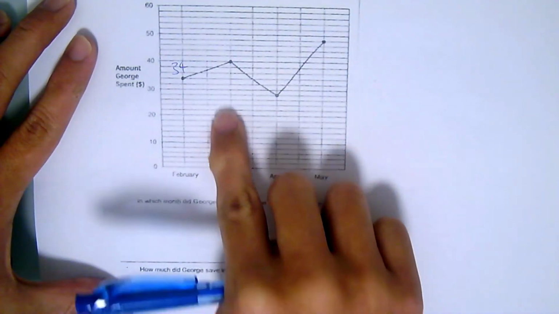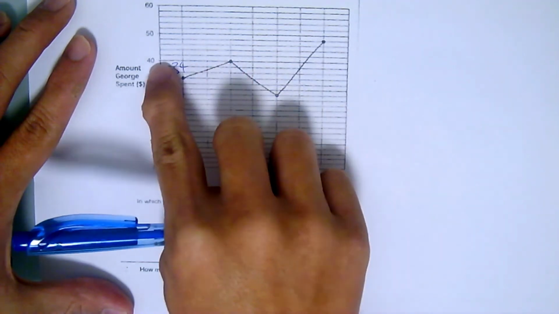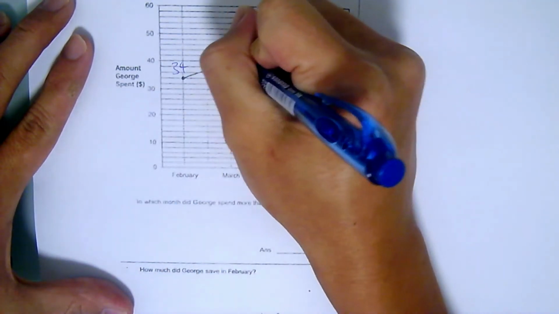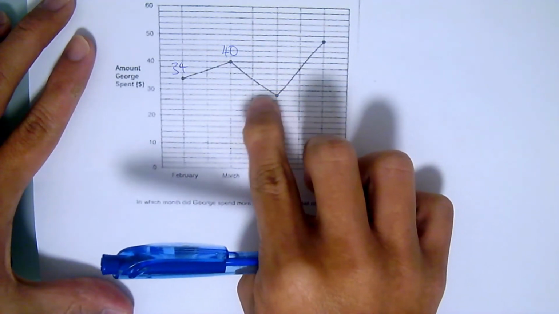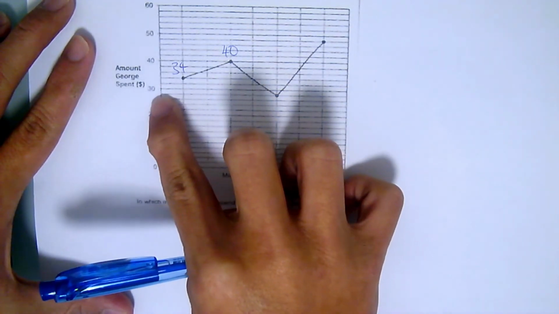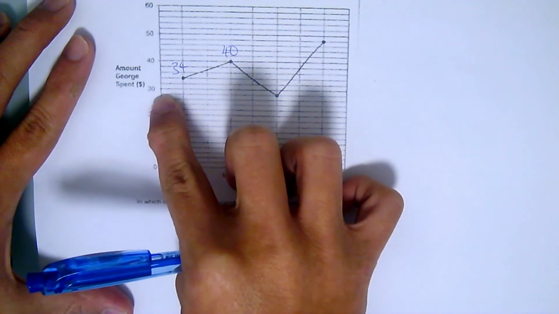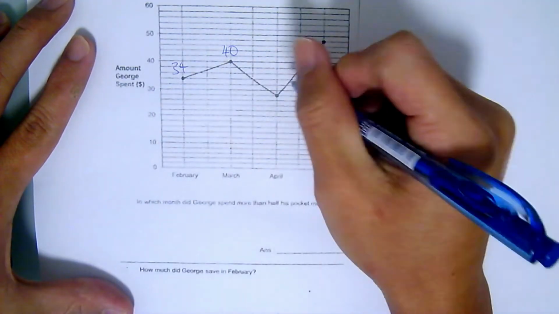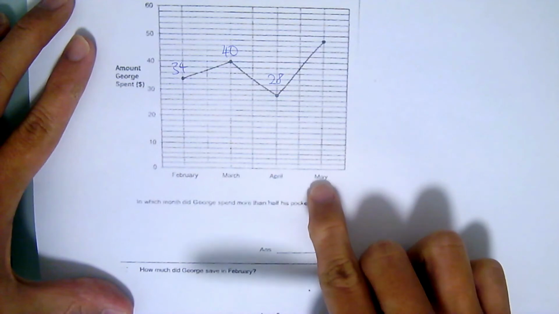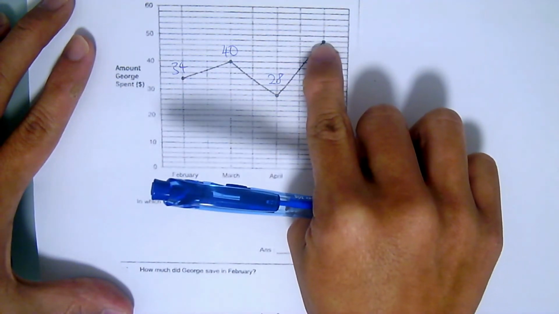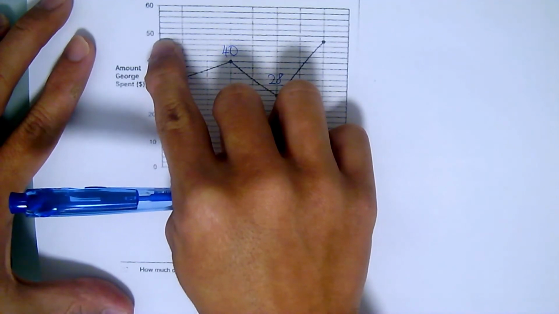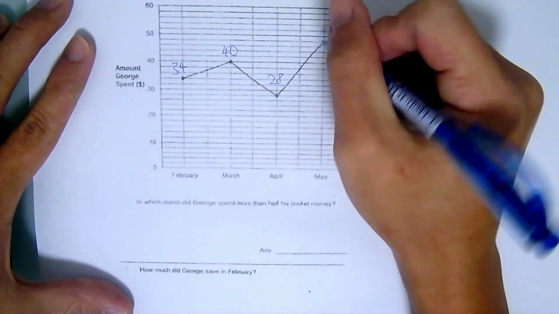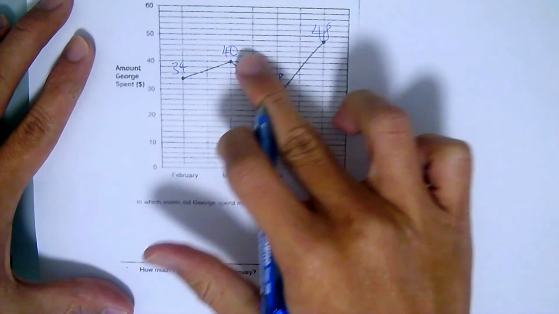Now let's look at March. March is here, right? So March is directly at 40, so we don't need to count. April is over here. This is 1 space below 30, so that will be $28. So he spent $28. May is here. It is 1 space below 50, so that will be 50 minus 2, which is 48. So here's $48. Okay, so now we've got all the figures.